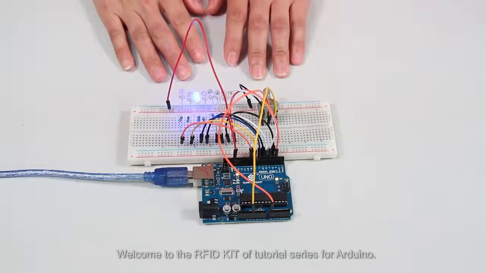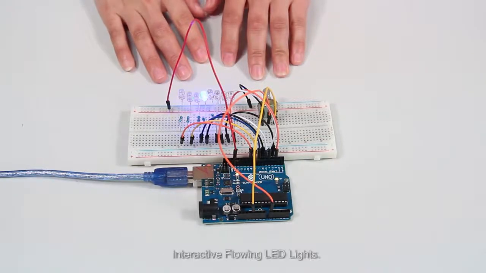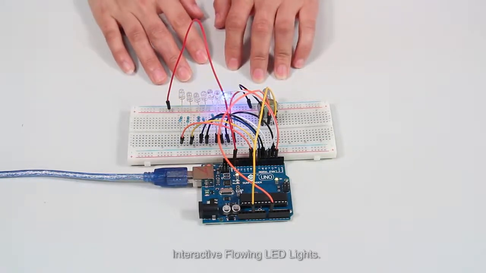Hi everyone, welcome to the SunFounder Kit tutorial series for Arduino. Today we will learn lesson 4, Interactive Flowing LED Lights.